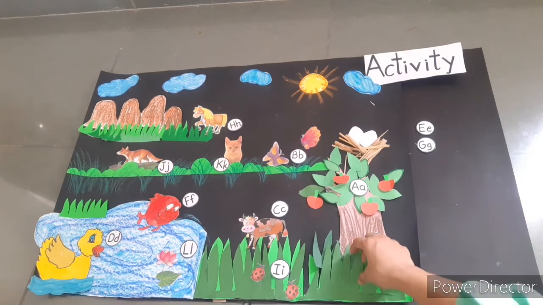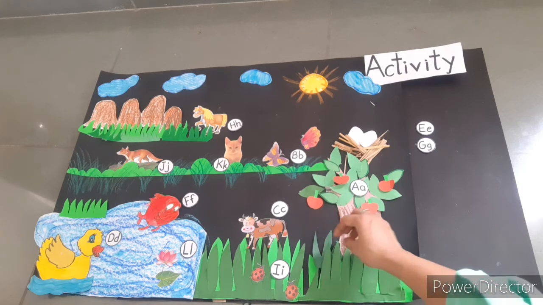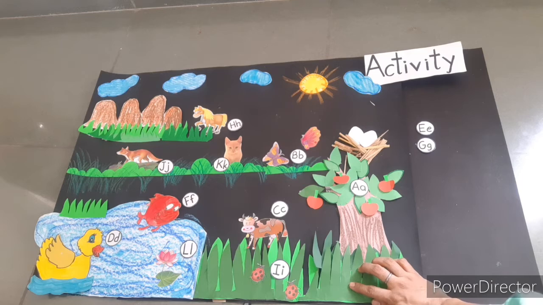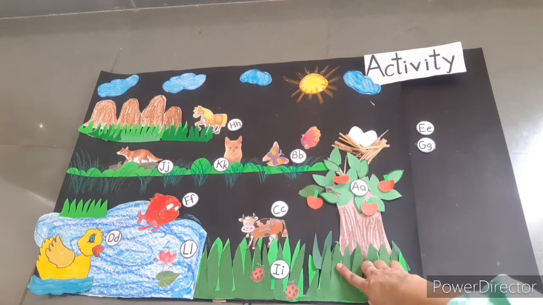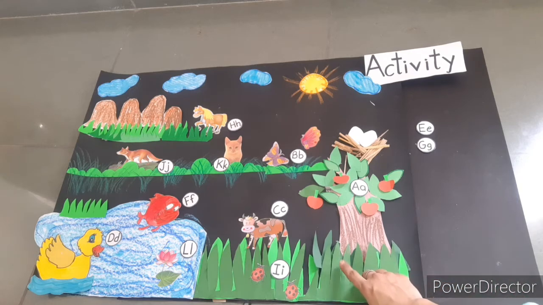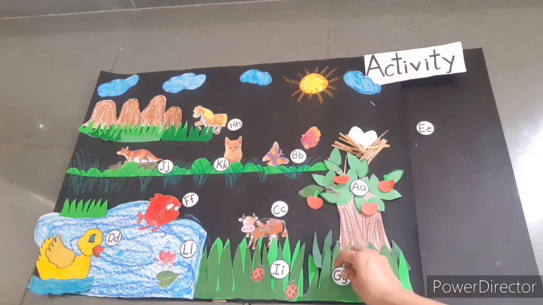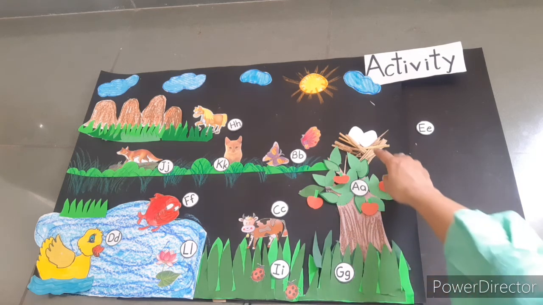Look children, green grass. Grass starts with letter G. G for grass. So we will stick the letter G on the grass.